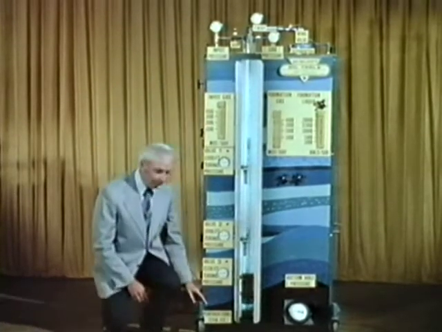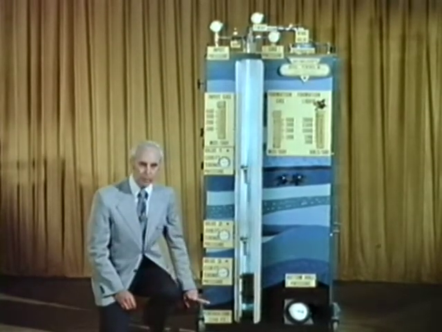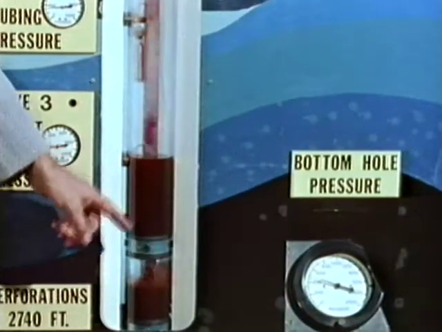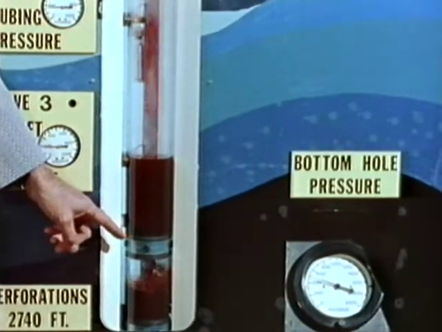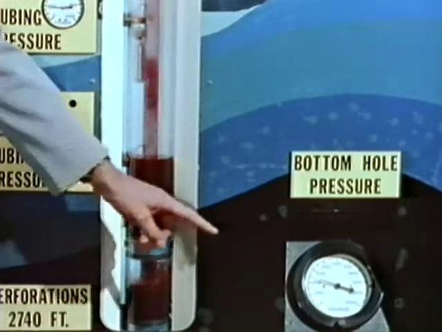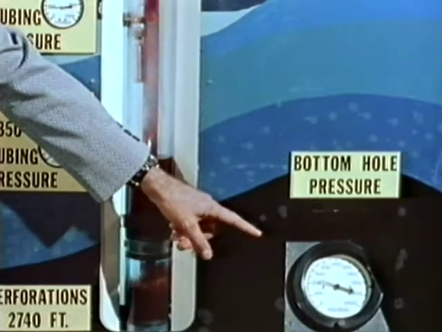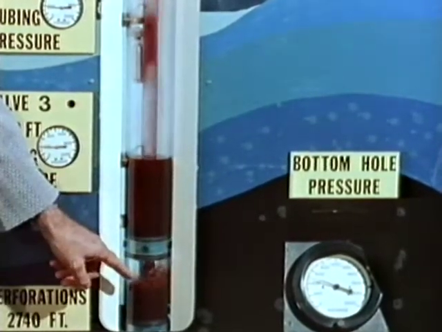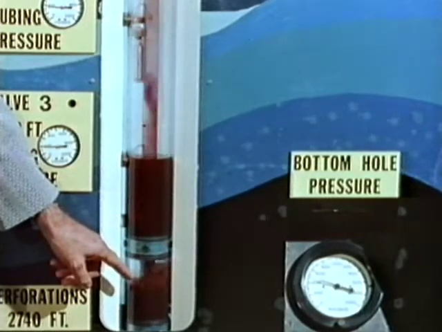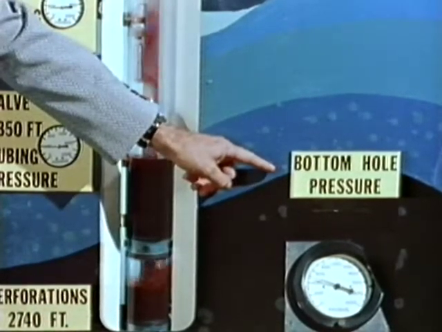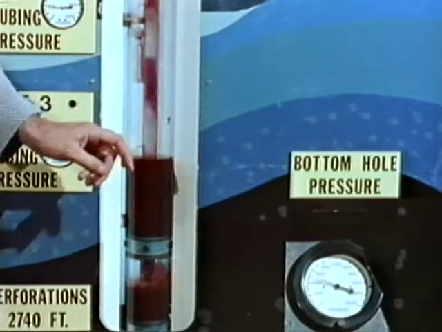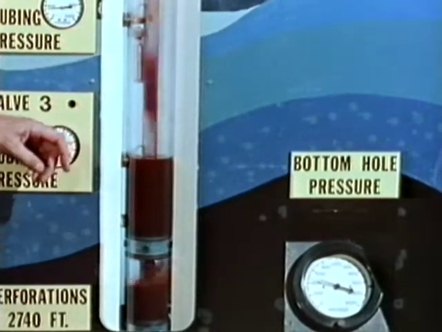Our well is perforated at a depth of 2,740 feet, and a packer is set above the perforations. This gauge reads the pressure in the wellbore opposite the perforations and is the bottom hole pressure of the well in either the flowing or the static condition.